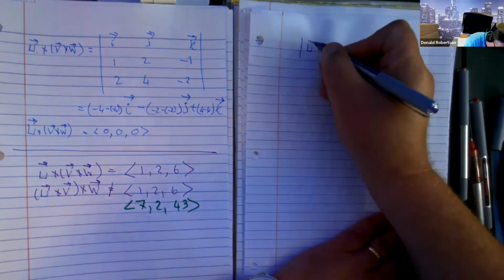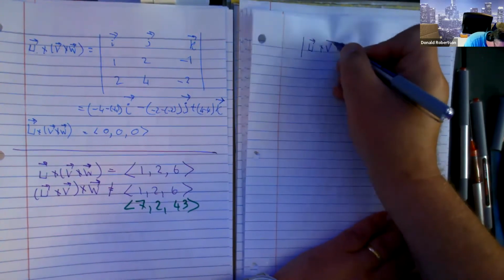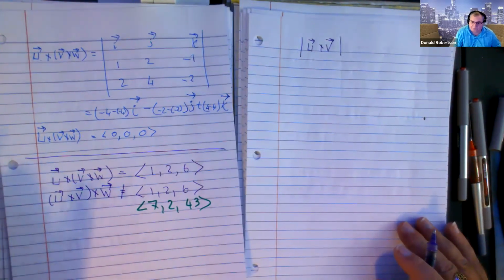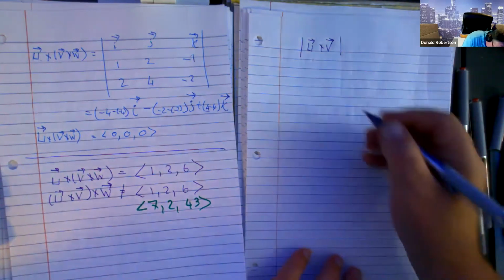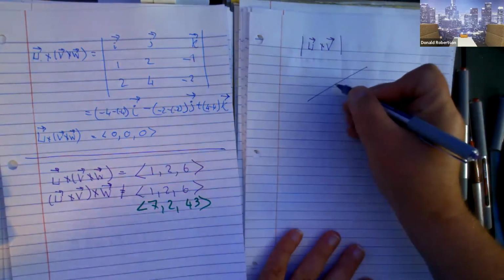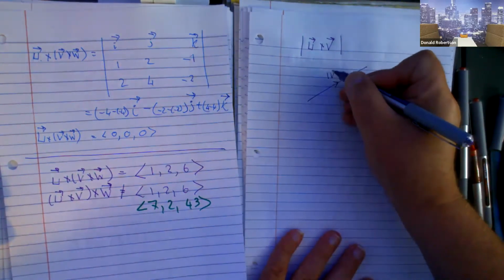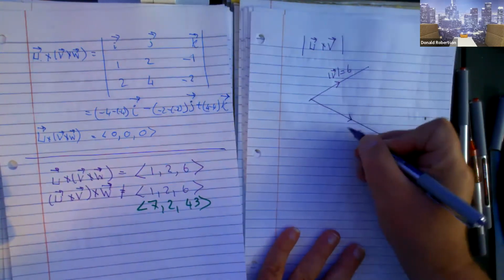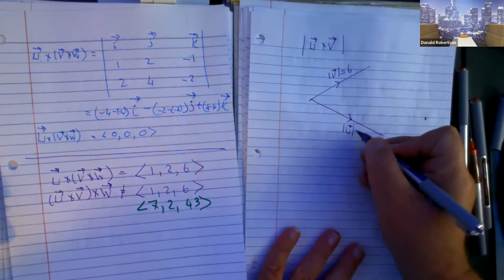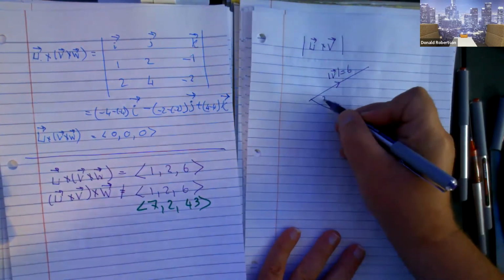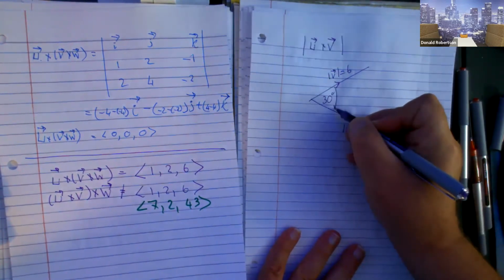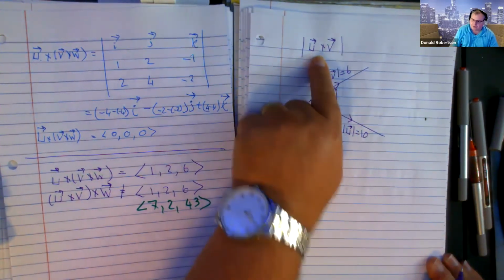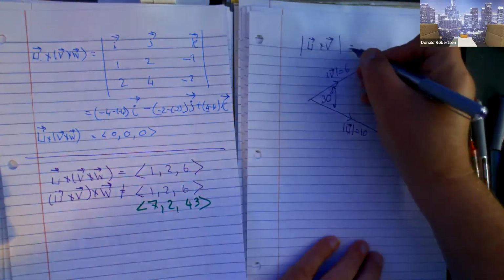Suppose you're being asked to find the magnitude of that cross product, right? But all you are told is that the magnitude of this vector v is 6, and the magnitude of vector u is 10, and that the angle between the two of them is 30 degrees. Can you find the magnitude of the cross product? And the answer is you can.